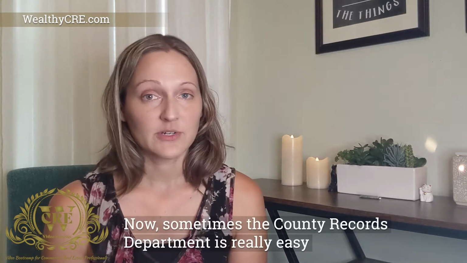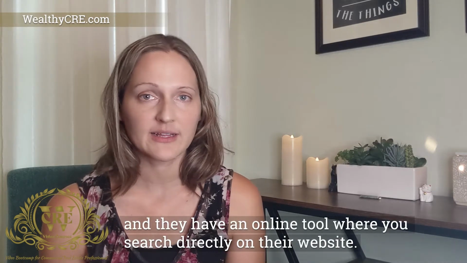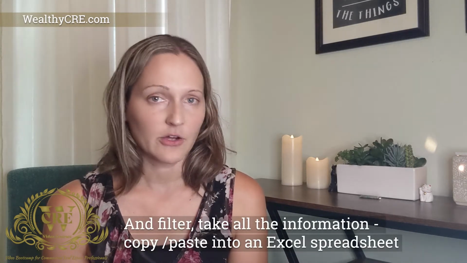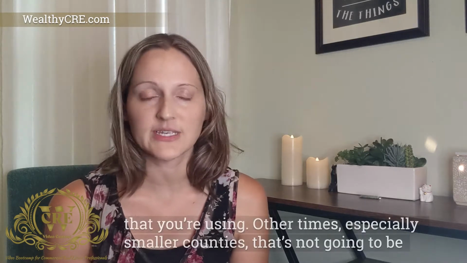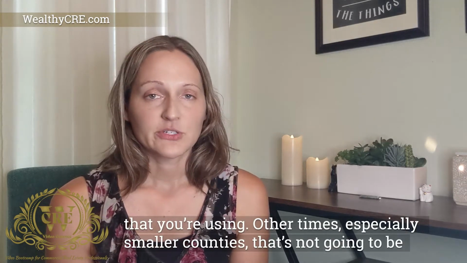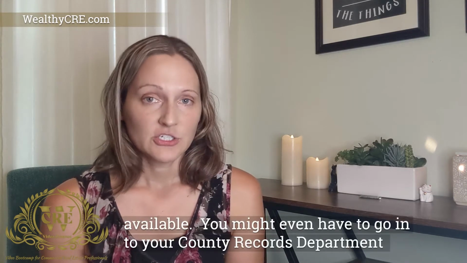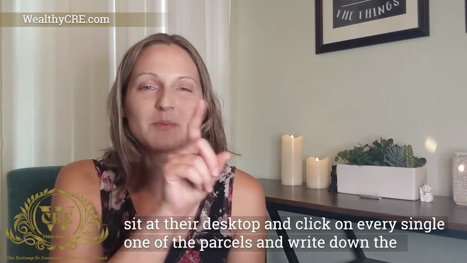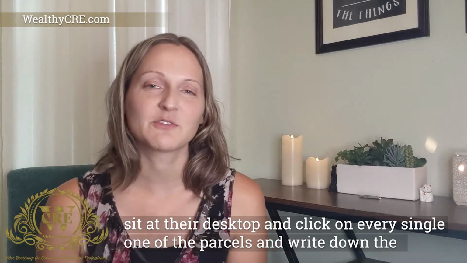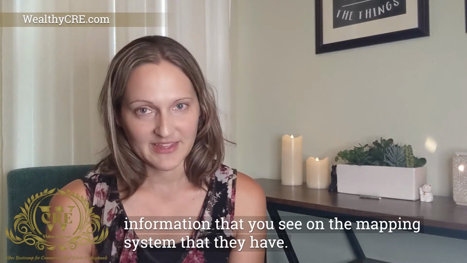Now, sometimes the county records department is really easy and they have an online tool where you can just search directly on their website and filter and take all the information, copy and paste it onto an Excel spreadsheet that you're using. Other times, especially smaller counties, that's not going to be available. You might even have to go into your county records department, sit at their desktop and click at every single one of the parcels and write down the information that you see on the mapping system that they have.